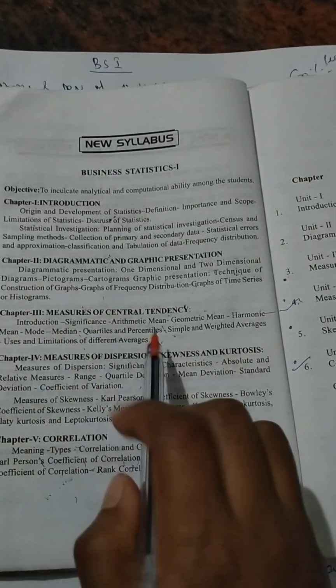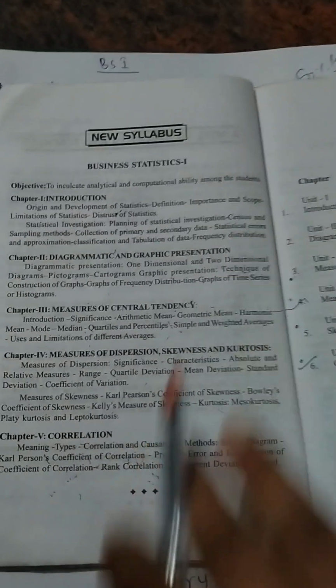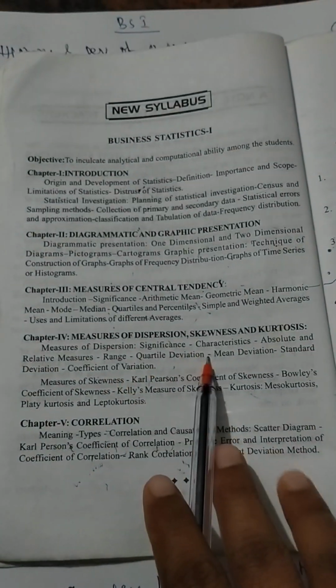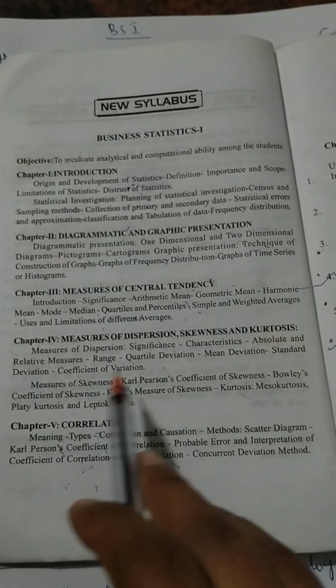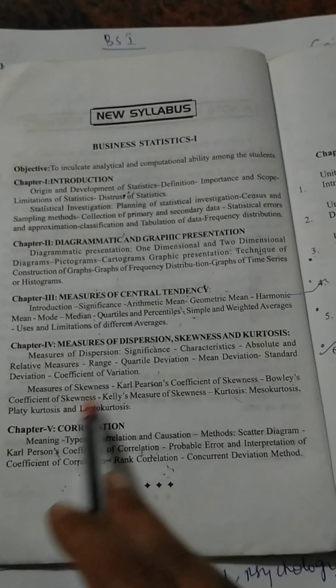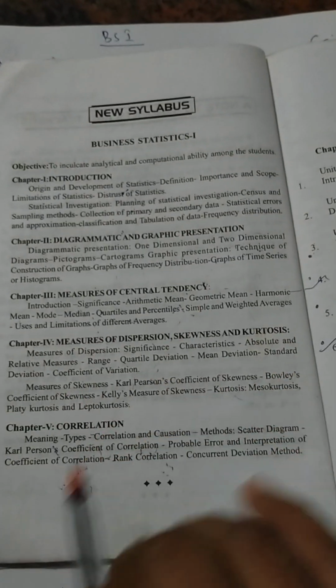For the 12 marks, mostly you can concentrate on the continuous series of mean, median and mode. Chapter 4, measures of dispersion. In this you'll be having standard deviation, mean deviation, quartile deviation, or else sometimes you'll be getting Karl Pearson's coefficient of skewness and Bowley's coefficient of skewness for 12 marks, definitely a sure question.